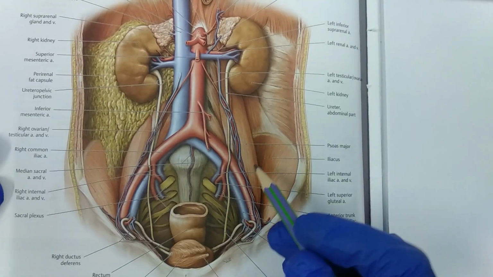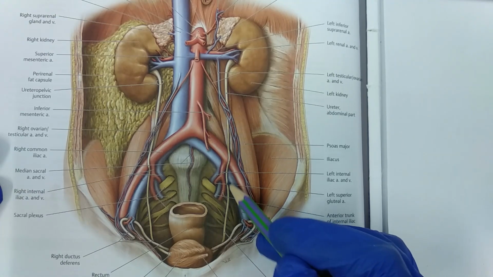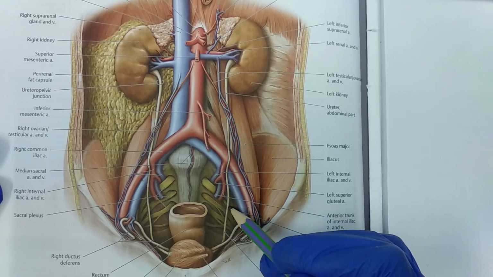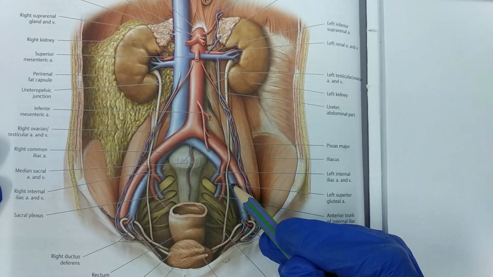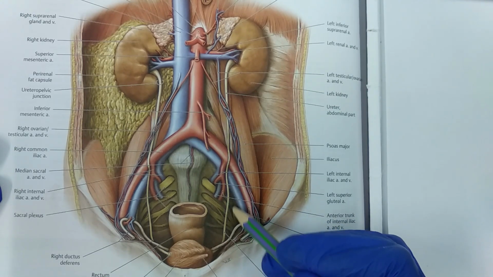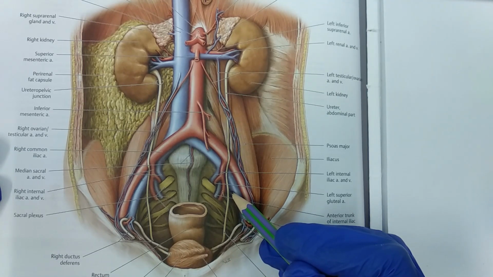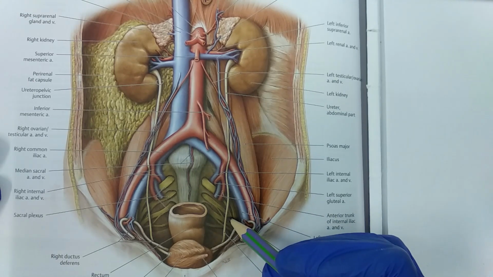Regarding its course, at first this ureter passes downward below the peritoneum of the lateral pelvic wall along the anterior margin of the greater sciatic notch. We can't see it here, but you can see it in another picture. It runs along the anterior margin of the greater sciatic notch and reaches the level of the ischial spine.